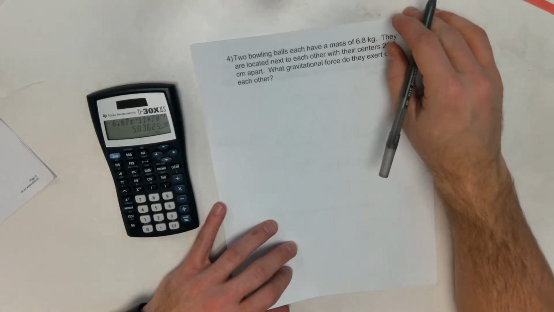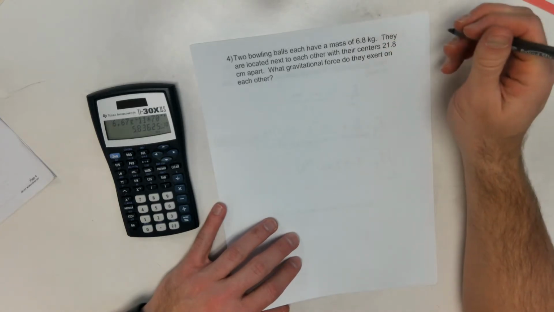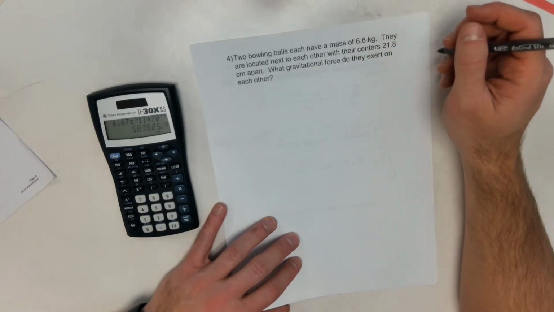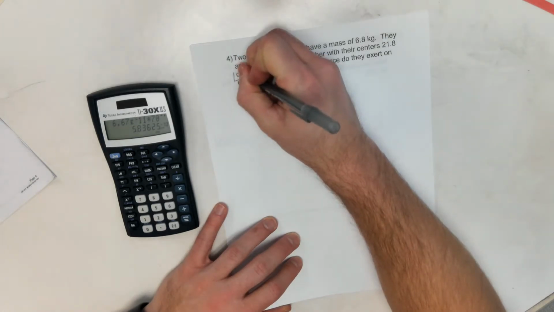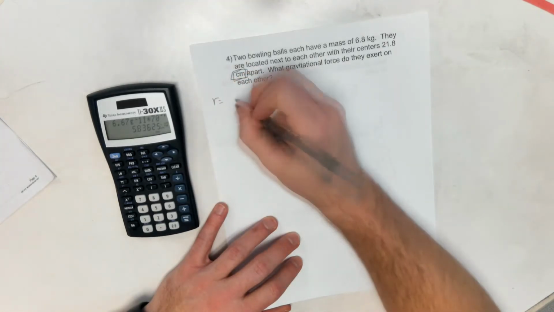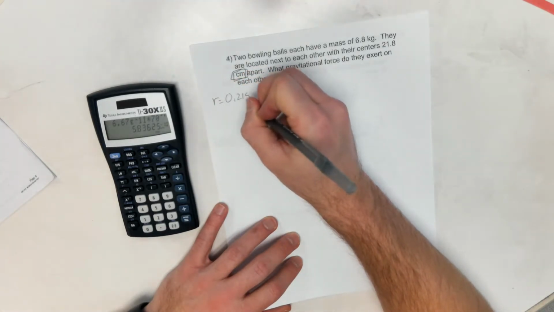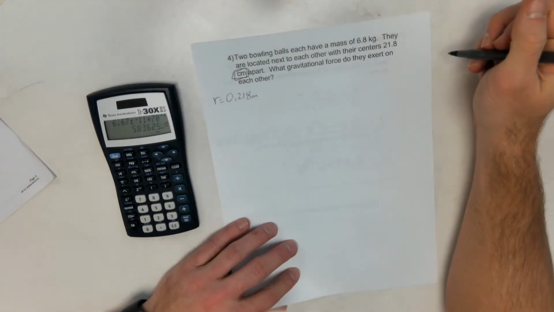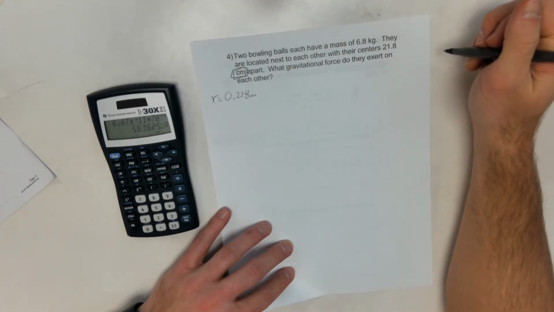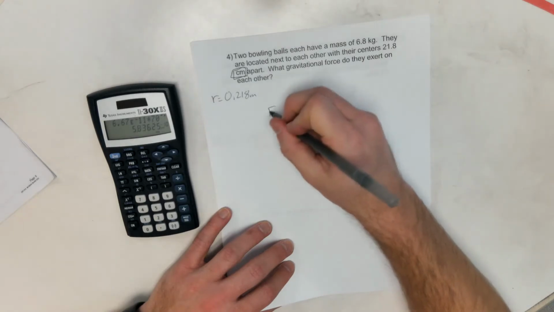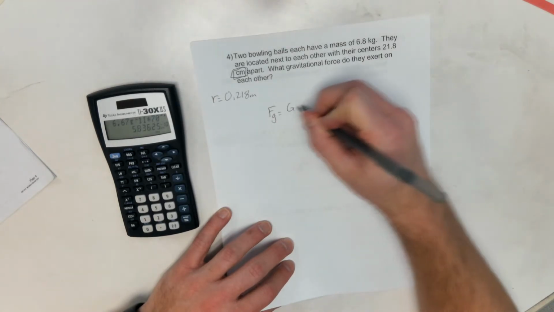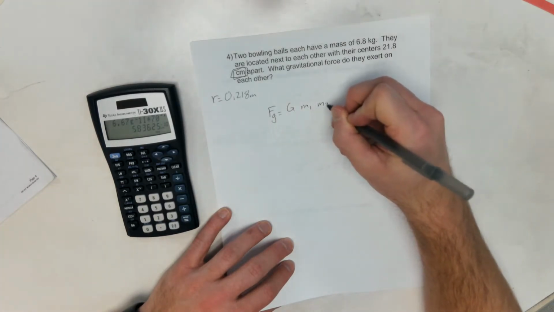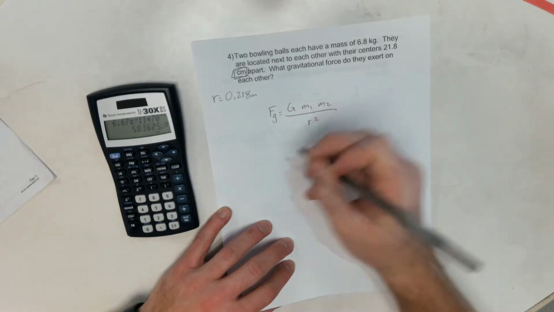They are located next to each other with their centers 21.8 centimeters apart. Is that good? No. So r, we're going to convert. It's 0.218 meters. We do not use centimeters here because they're terrible. But we need to find our gravitational force again. Big G, m1, m2 over r squared.